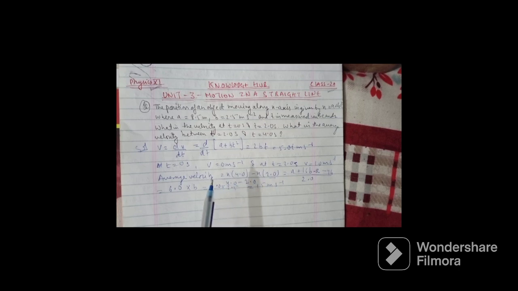So we talk about acceleration, which is the rate of change of velocity with respect to time. So let's go for it. Acceleration. Here we go.